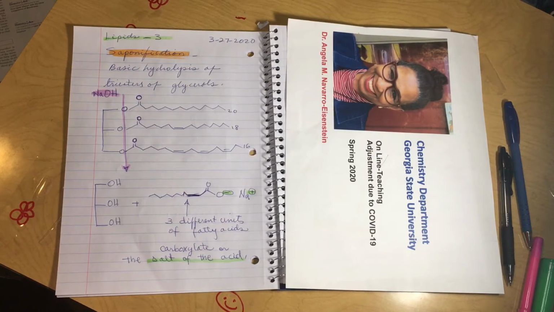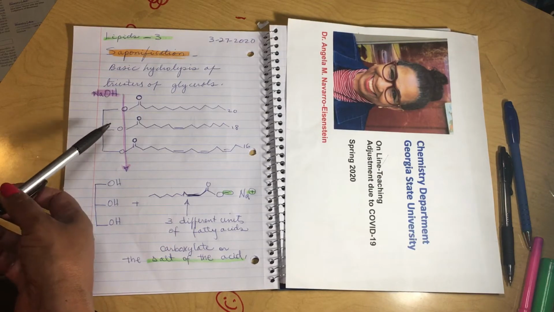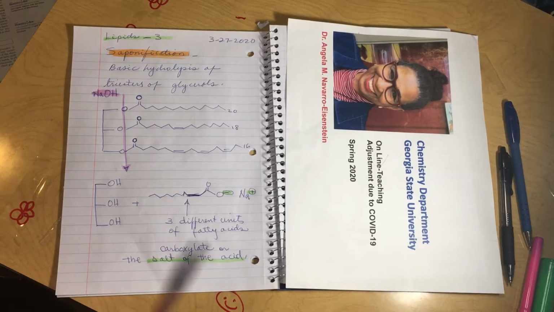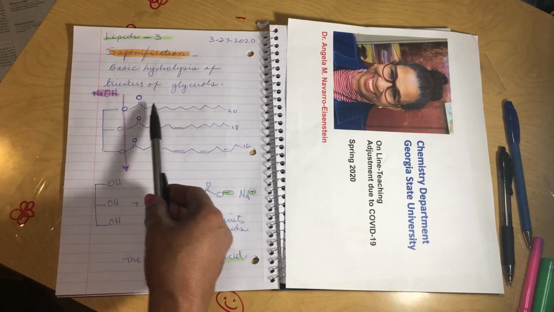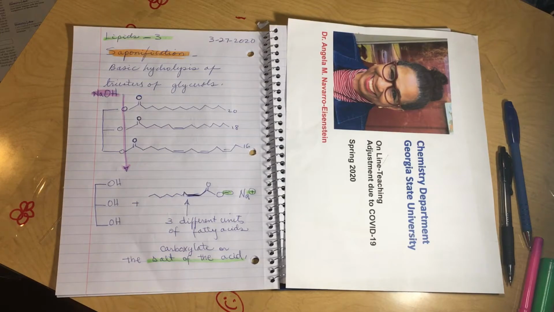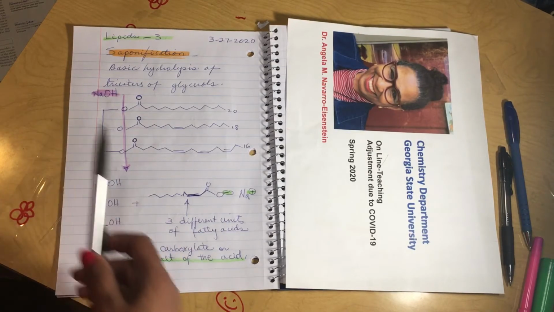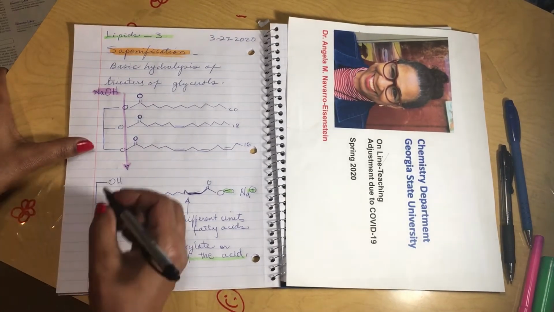Also it can be done using enzymes, but the most important application of the hydrolysis of the esters of glycerol is the basic hydrolysis for the synthesis of soap. In this reaction, the products will be 3 fatty acids and a molecule of glycerol. Since the fatty acid is acidic, it's going to react with a molecule of sodium hydroxide to produce the salt of the carboxylic acid.